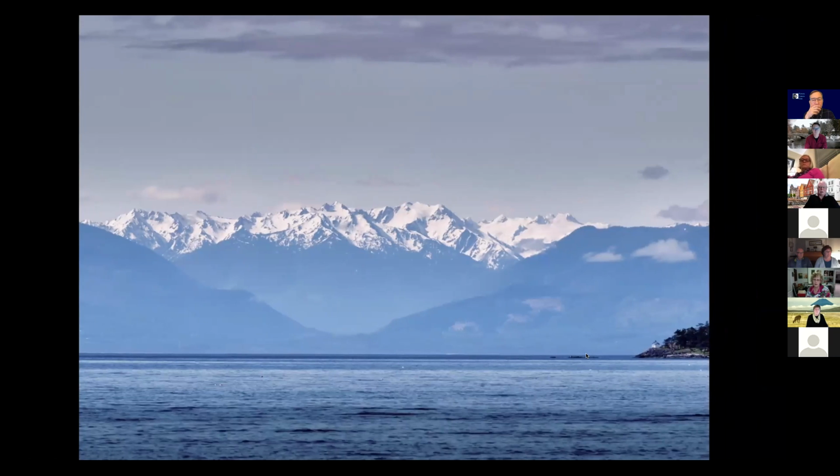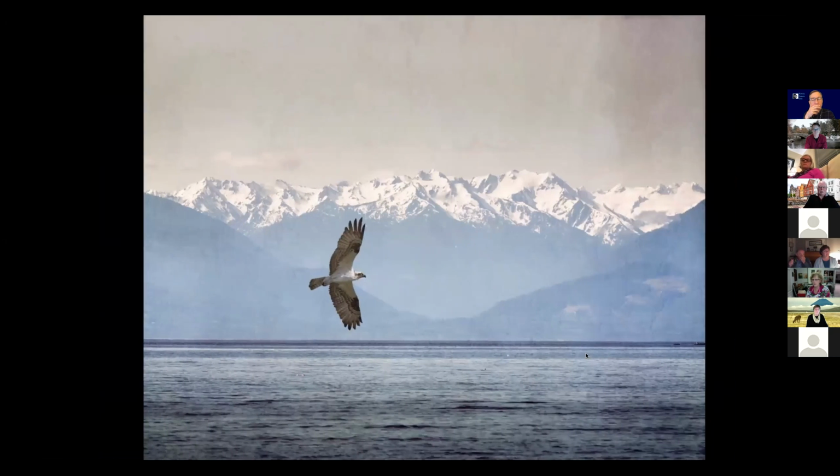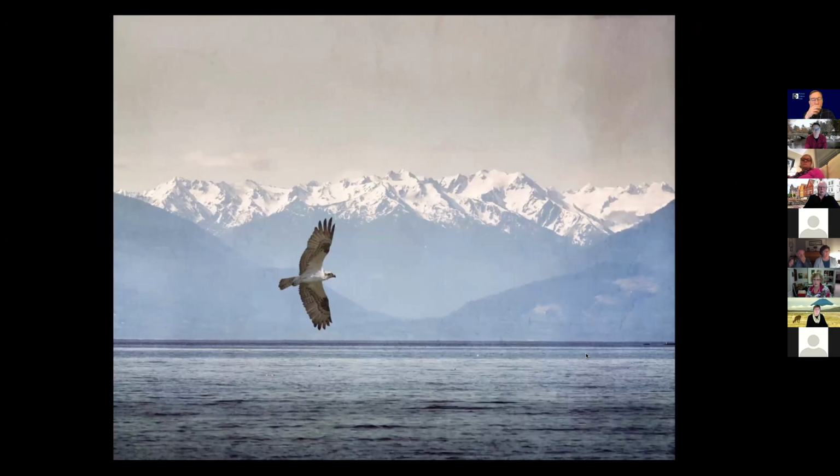I took the photograph from Esquimalt across to the Olympic Mountains and the Osprey, same locations, and created this with layering, masking, textures, blend modes. If you are already using Photoshop, you are going to be familiar with a lot of these terms and processes. It's a little bit simpler and easier on the iPad, I believe.